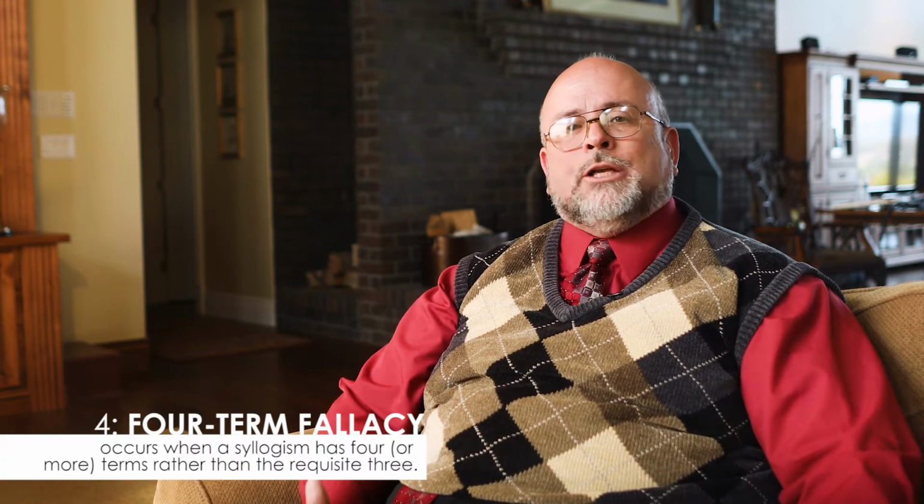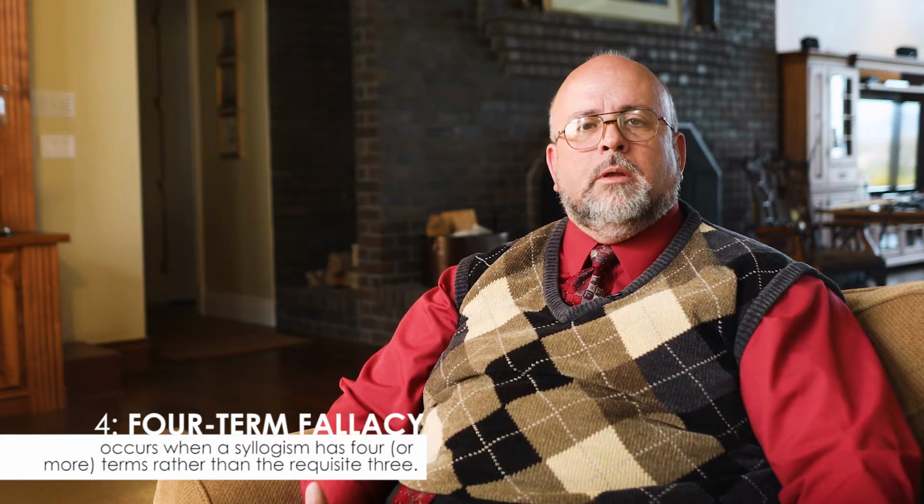Now the 4th fallacy that we need to look at is a little more complicated. That's called the 4-term fallacy. This is a fallacy where we introduce an extra term to the argument. When there are more than 3 terms in an argument, you have a problem. A typical 3-line syllogism can only have 3 unique terms. You have the major term, the minor term, and the term that connects them both.